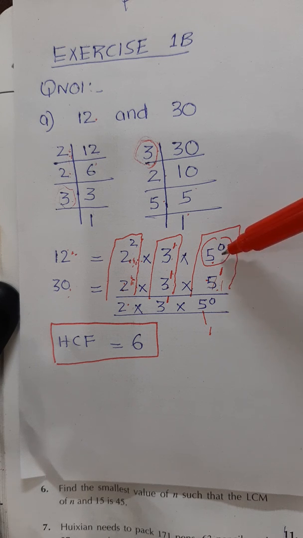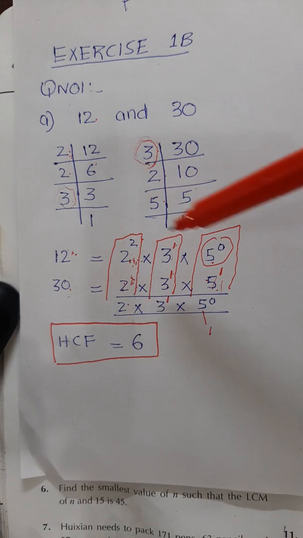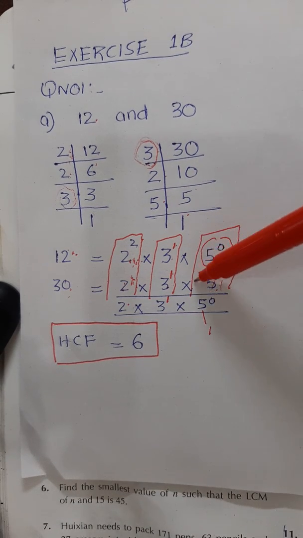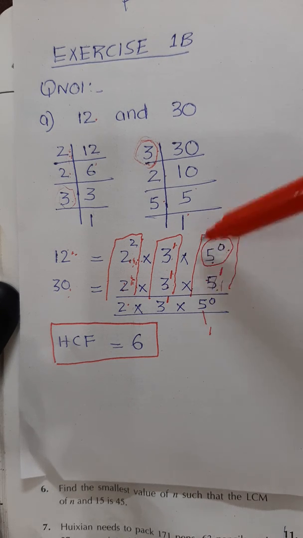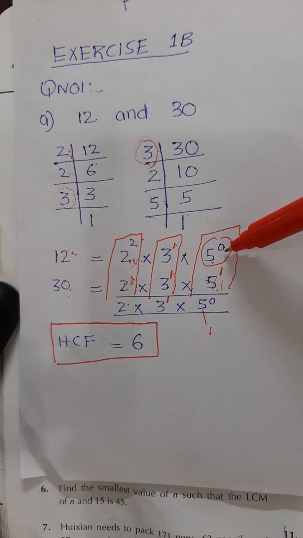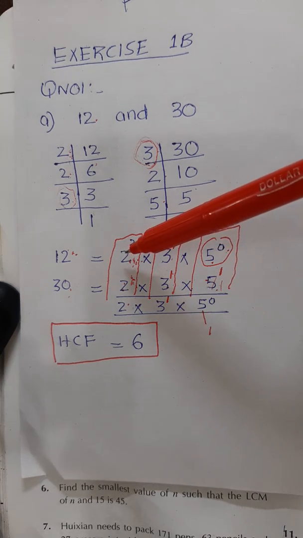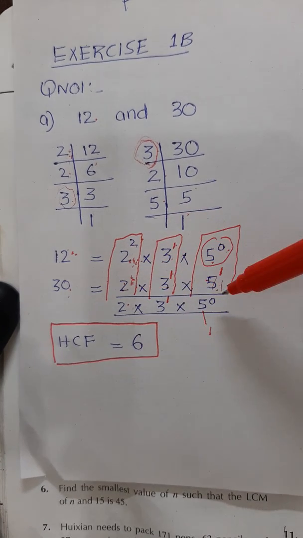Because I don't have a 5 in the factors of 12, I need to complete this column, and for that reason I have written here 5 raised to the power 0, because any number raised to the power 0 is equal to 1. So just to make the column complete, if any factor is missing, enter it as power 0. Now I have written all the factors of 12 as well as of 30.